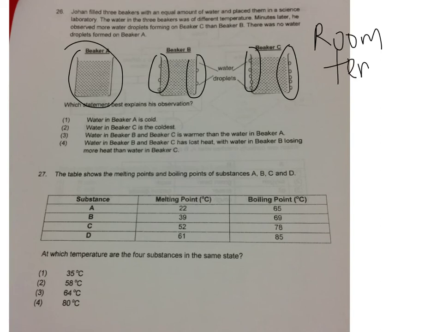Alright, so if the beaker of water is below room temperature, condensation will take place because it's colder. The warmer surrounding air comes into contact with the surface of the beaker and will condense on it to form water droplets.